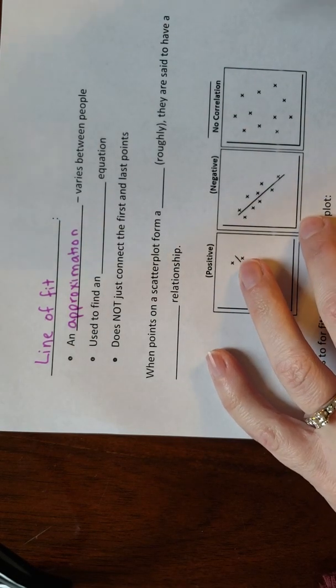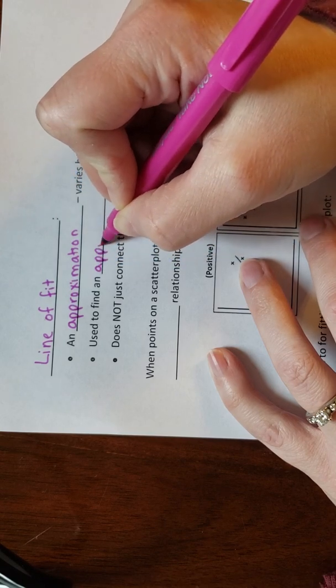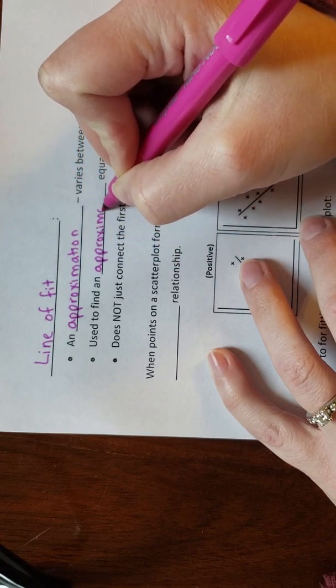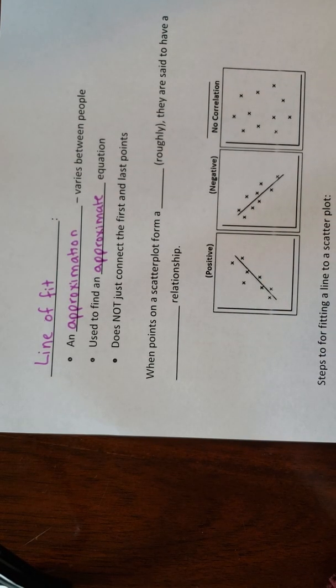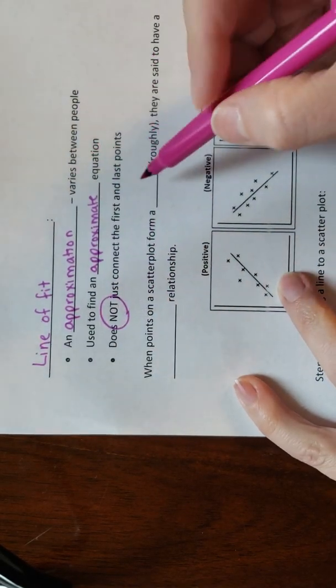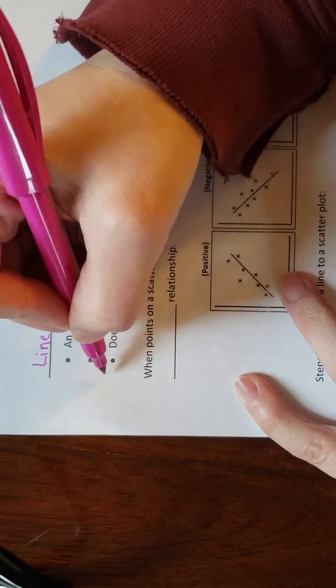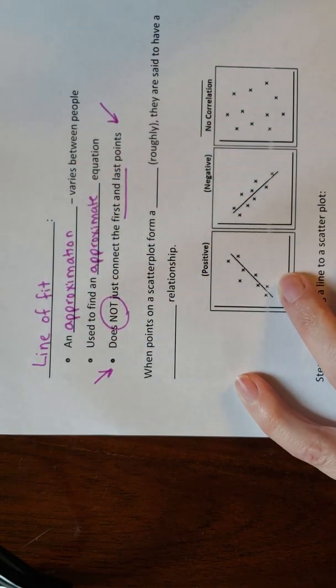This is also used to find an approximate equation that we can use to predict information for the future. This is not connecting the first and last points. Not. This is the most common error that students make.